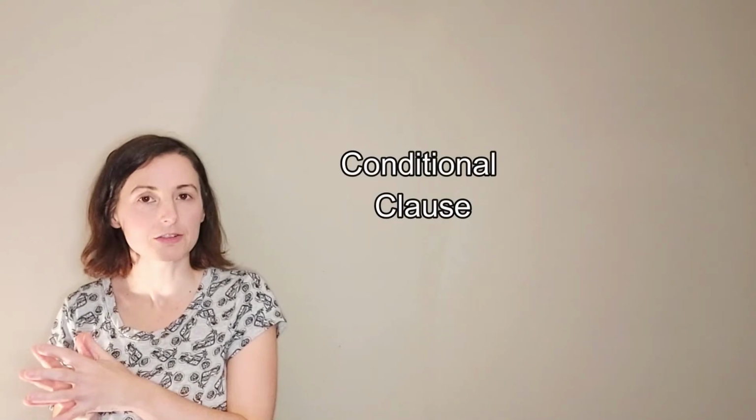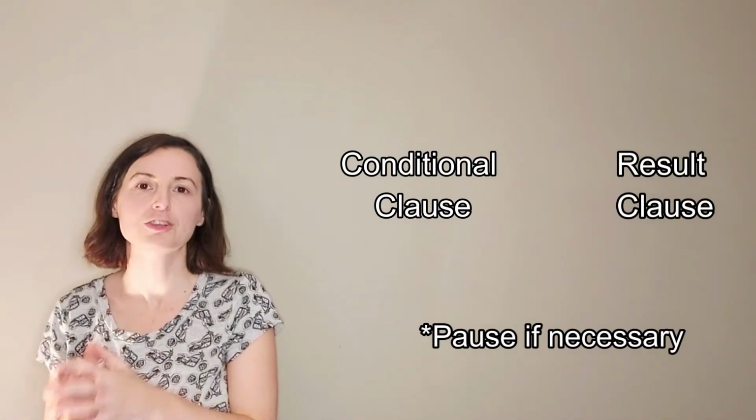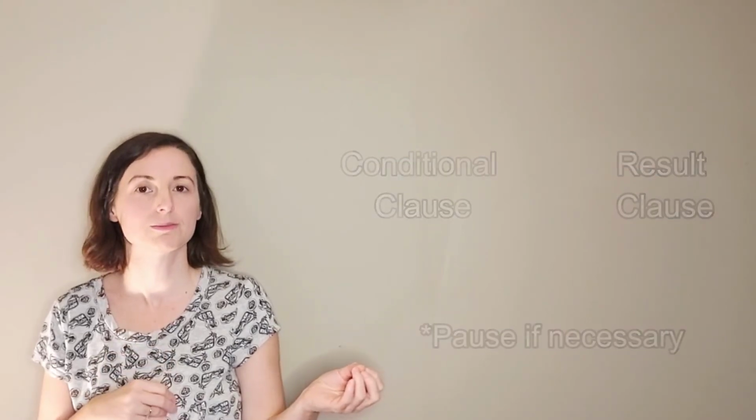So now that we've talked about the zero and first conditional, let's try it out. I'm going to show you some conditional clauses on the left with some result clauses on the right. Match the conditions with the appropriate result clause.